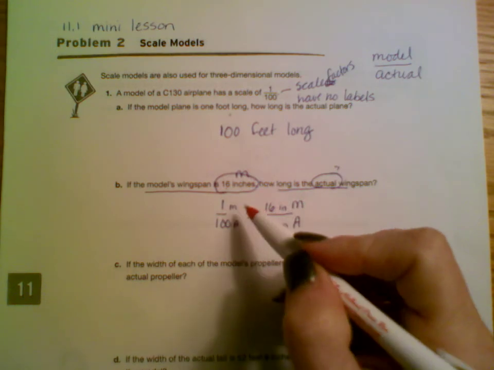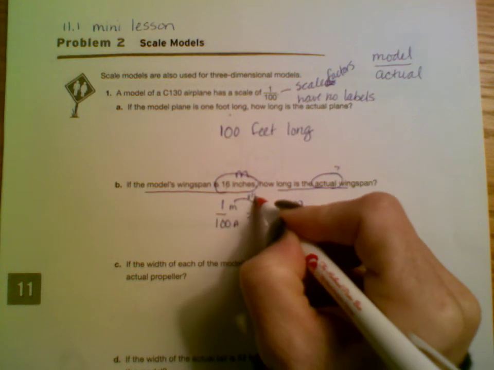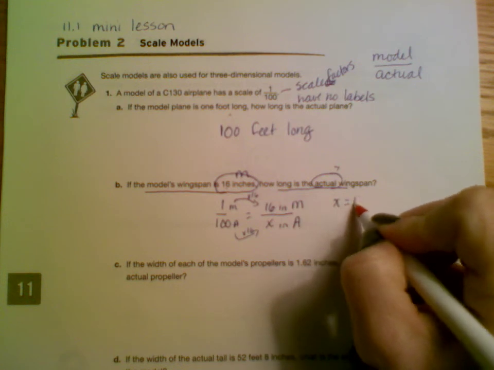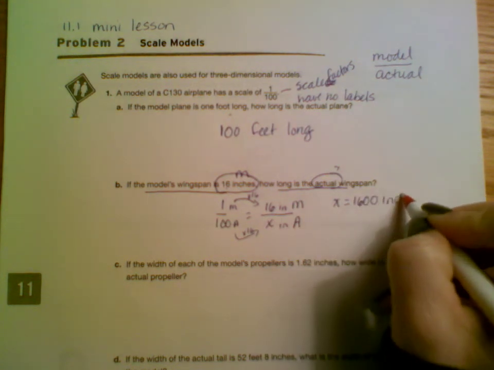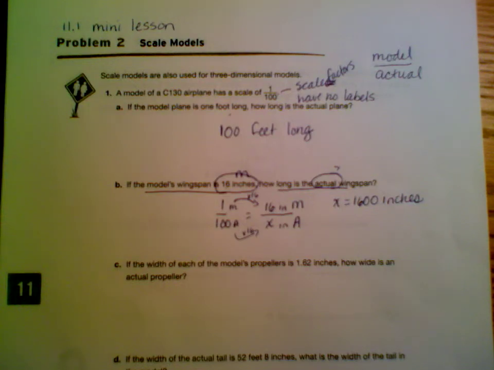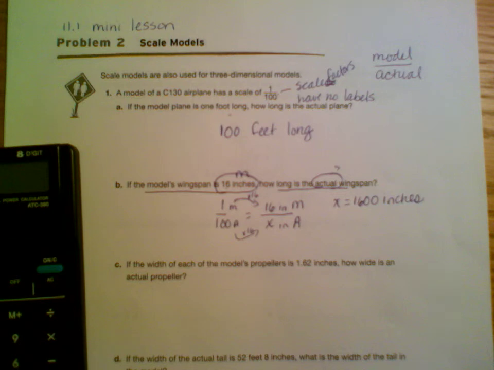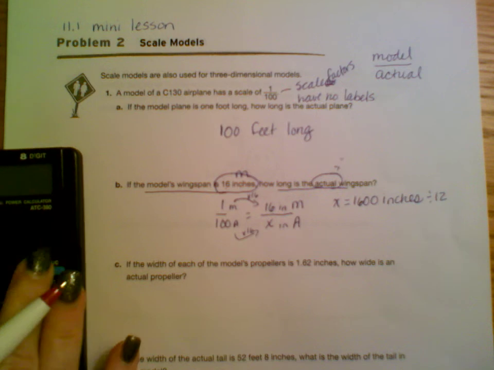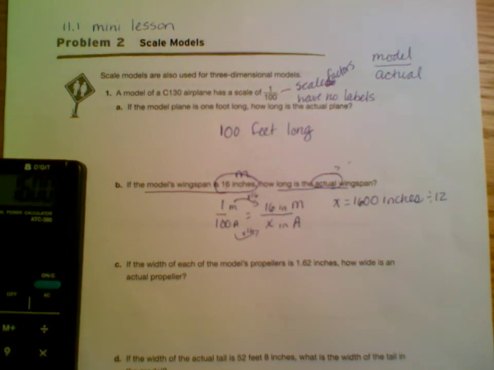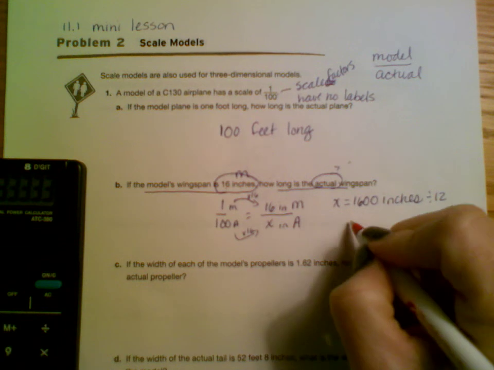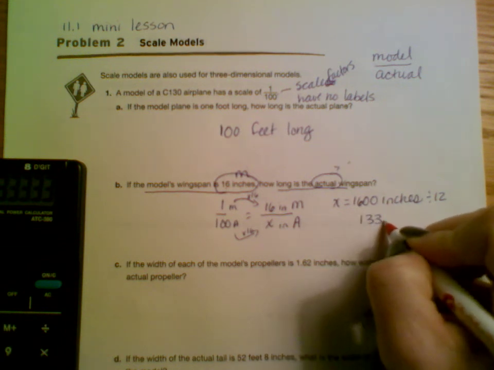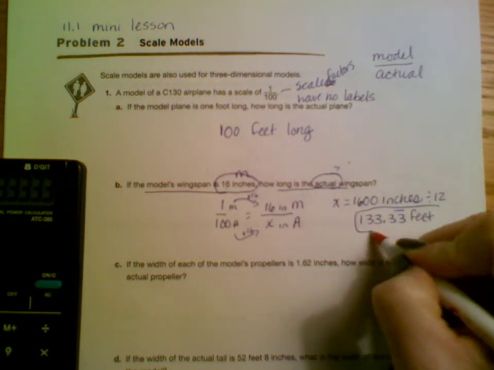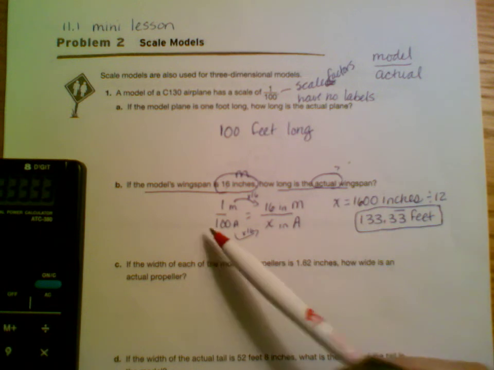So in this case, I can easily scale this up and do times 16, times 16. So I get x is 1,600 inches. Now, that's not a great way to represent it. We would not measure something 1,600 inches. So if I divide that by 12, this is where we can use calculators, that means it's 133.3 repeating feet. That makes a little more sense that we would measure an actual airplane in feet.